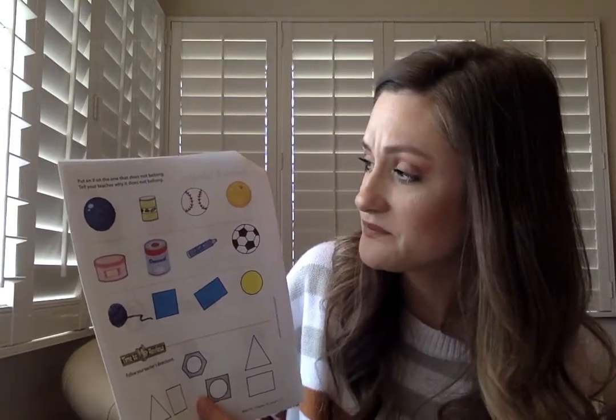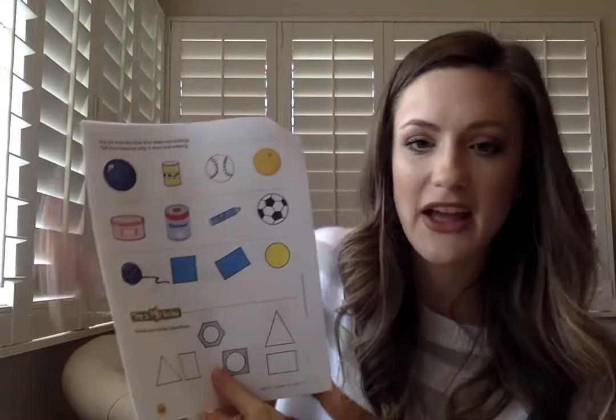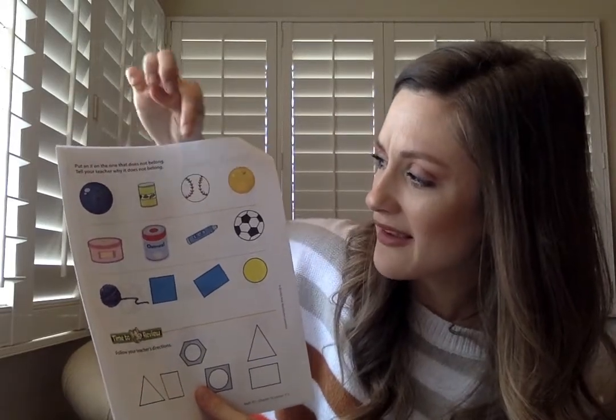On the back, you're going to put an X on the one that does not belong. So they gave you a group. Each row is a group. And you have to figure out which one doesn't belong. There's one that's just not the same shape as the others. So let's look through and see. We've got this bowling ball, the can, the baseball, and the orange. Which one doesn't belong?